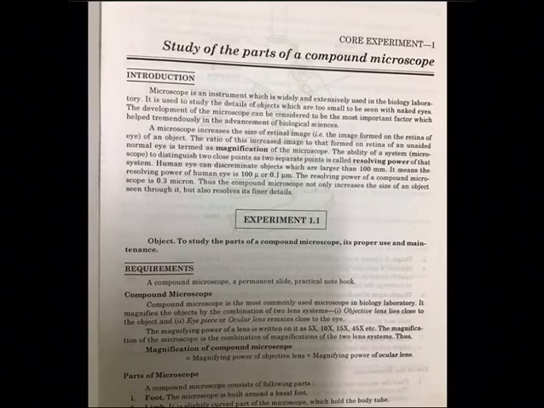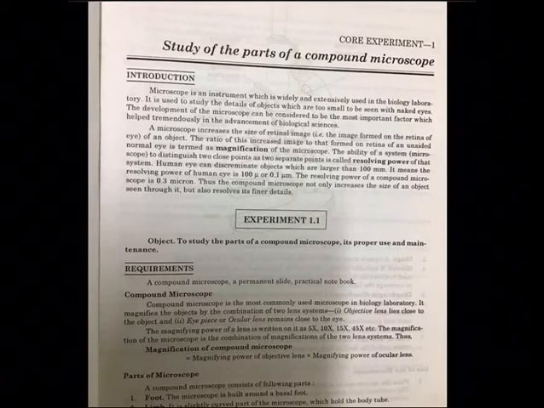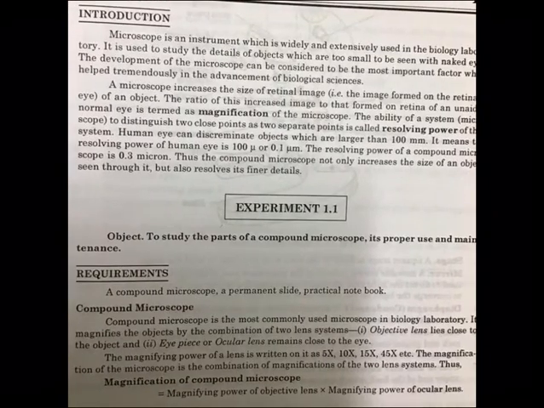And this is the basic procedure of how to do the practicals. You can also keep one biology practical record and start writing this. And here I want to give you some clues as well as instructions. Basically, any experiment, when you are writing in the record, you start off with aim or object. Like you have got to study parts of compound microscope, its proper use and maintenance. So this is the aim.